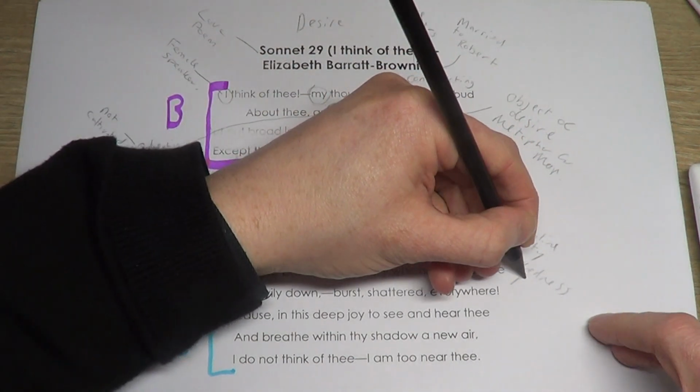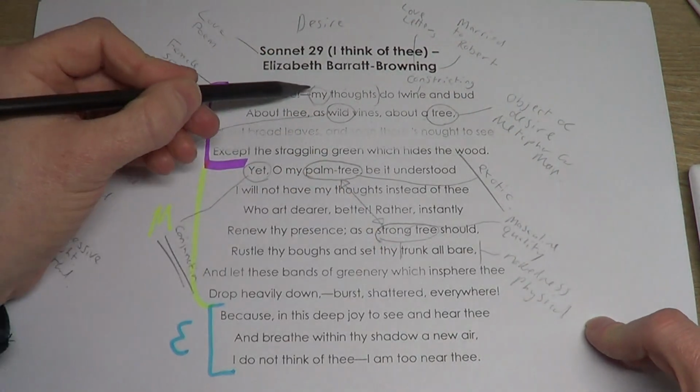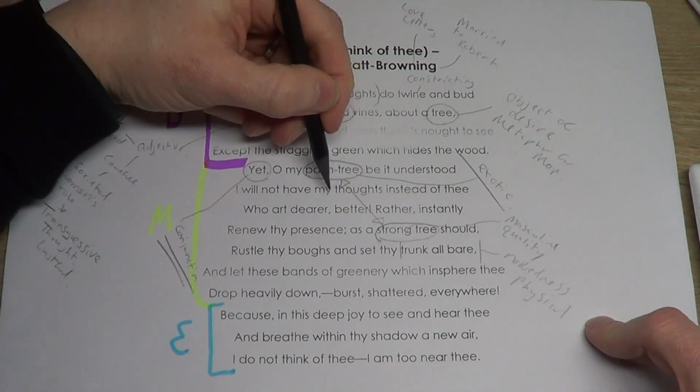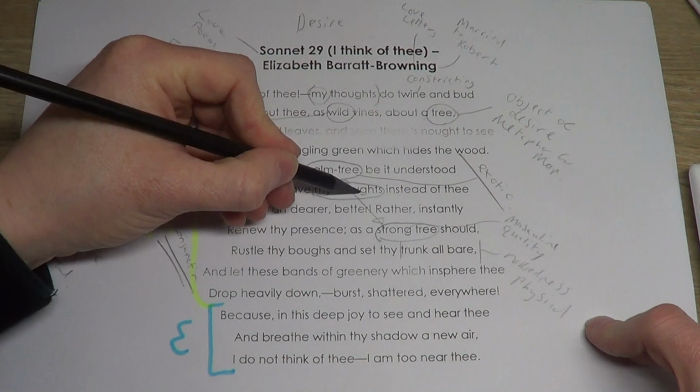And again, a physical wanting. Her thoughts to go back now, and this might be to go back to her thoughts, because again, this is a phrase that's repeated throughout the poem. We might go back to her thoughts.